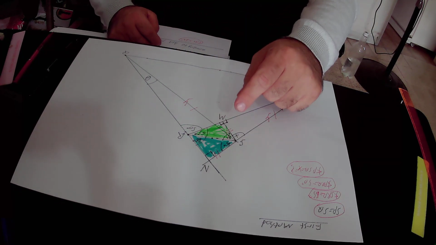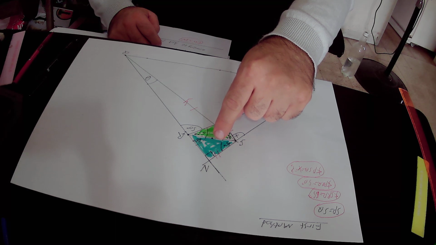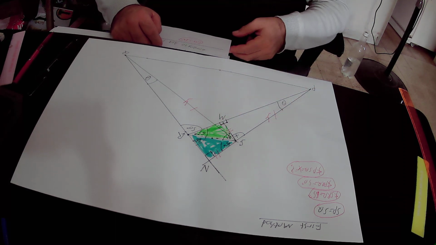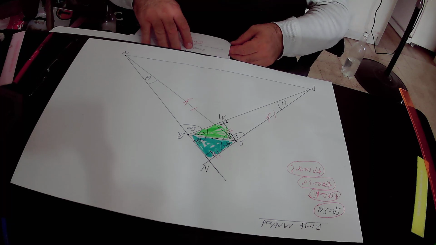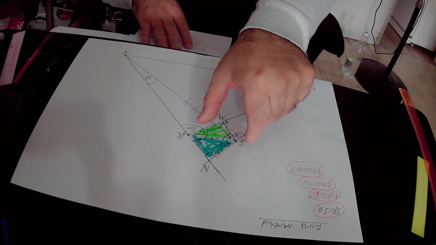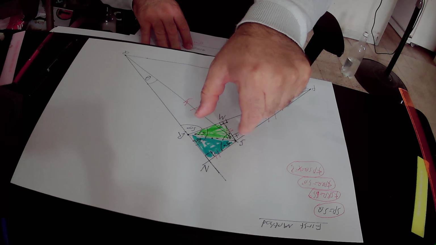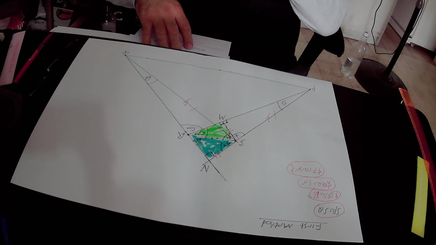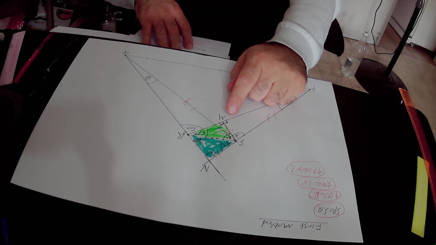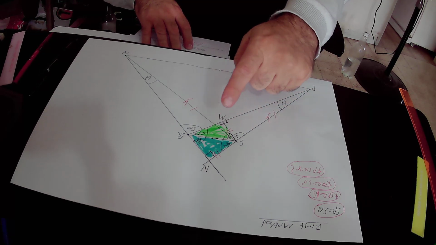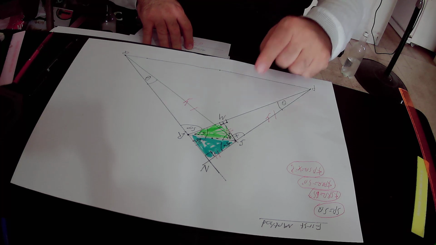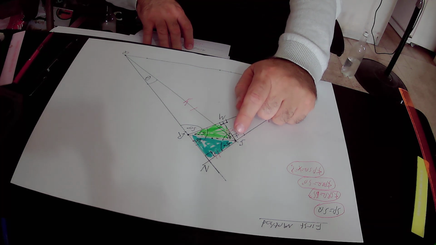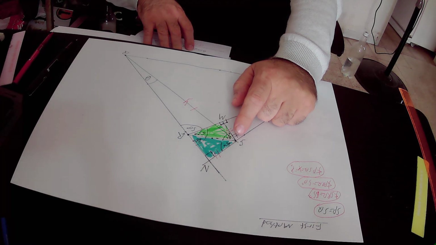Then we proved that the green triangle is congruent to the blue triangle. Both triangles are right triangles. First of all, we know that SR is a common side. It belongs both to the green triangle and also to the blue triangle. And we have in both triangles two angles, one of them is 90 degrees and the other one is 65 degrees. Therefore, the third angle must be equal to 25 degrees in order to complete the sum of the angles in the triangle to 180 degrees.